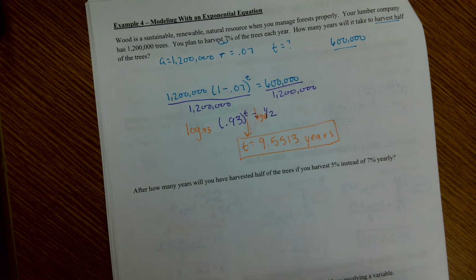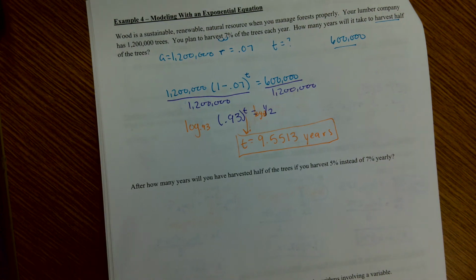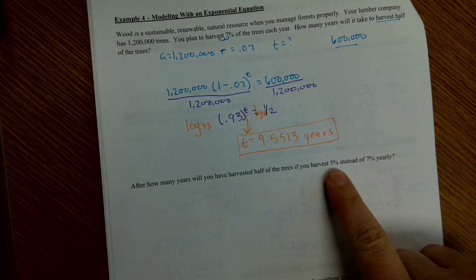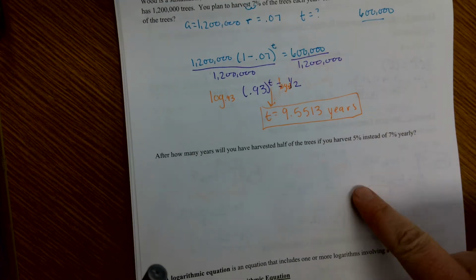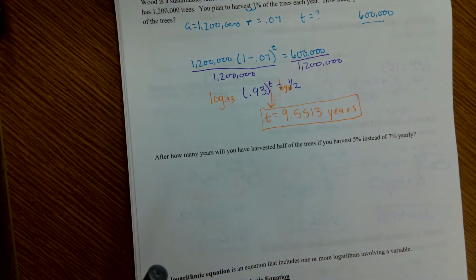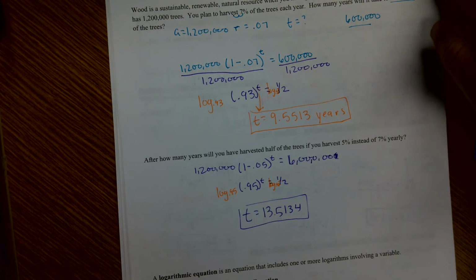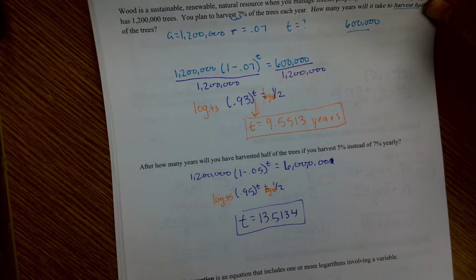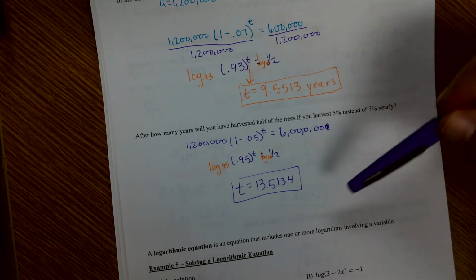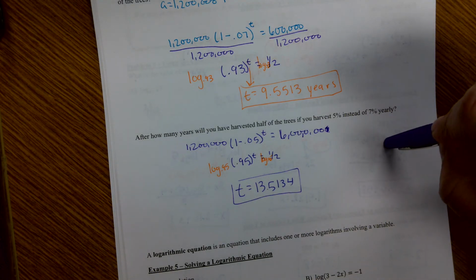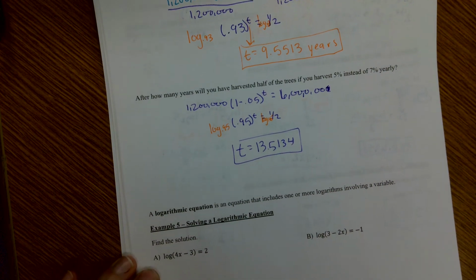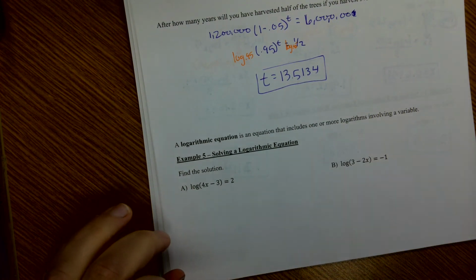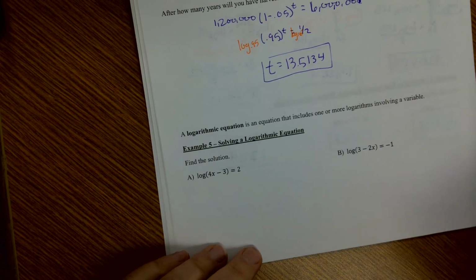So after how many years will you have harvested half of the trees if you harvest 5% instead of 7%? I want you to try to do this by yourself. The only thing that's changing between these two is that rate. Try to do it by yourself. Should have gotten 13.5134 years. So obviously, because the rate is smaller here, your decreasing rate is smaller, it's going to take longer to harvest those trees. So logarithm equations, last two questions.